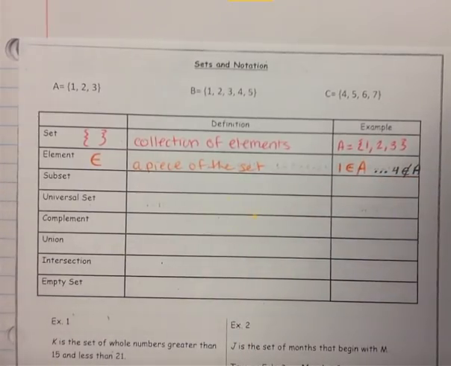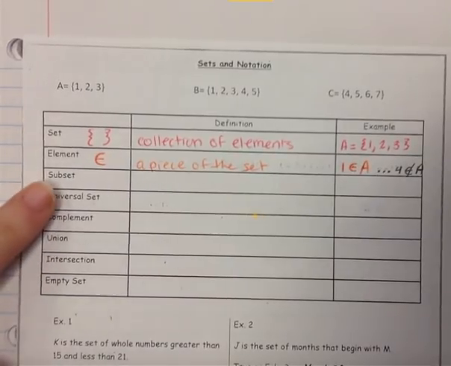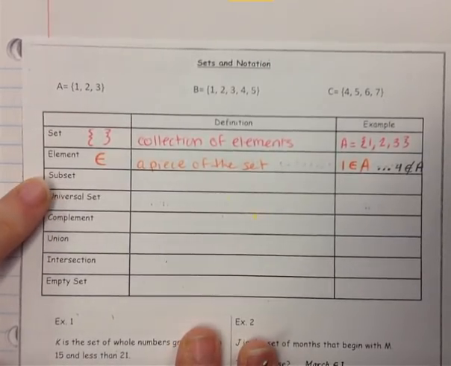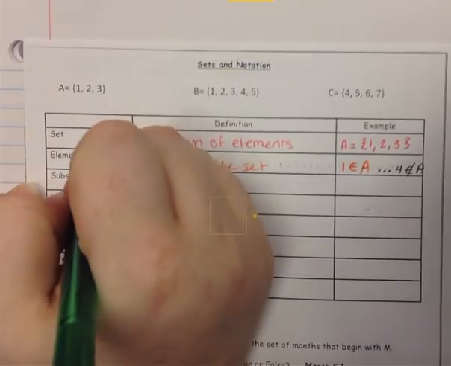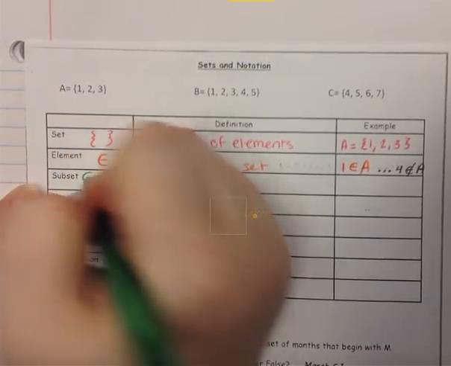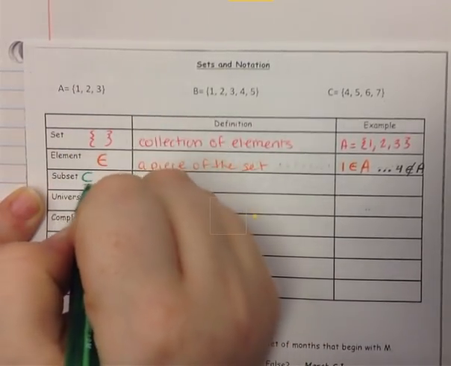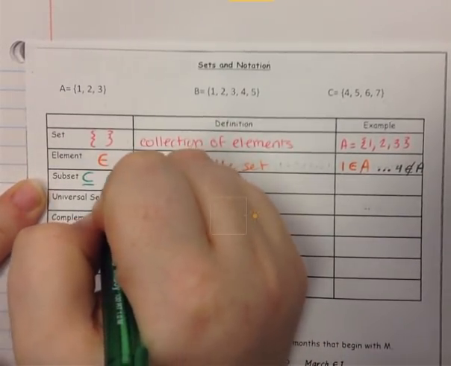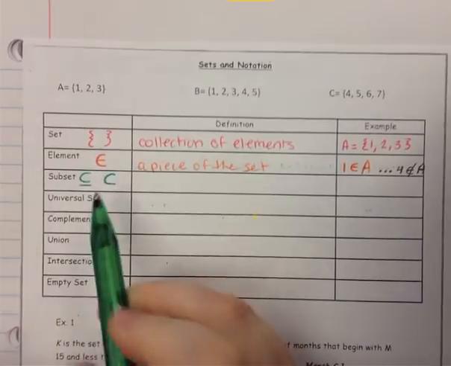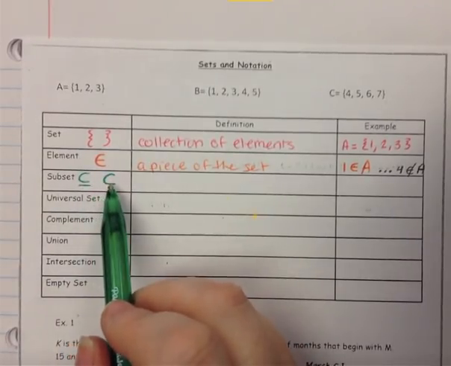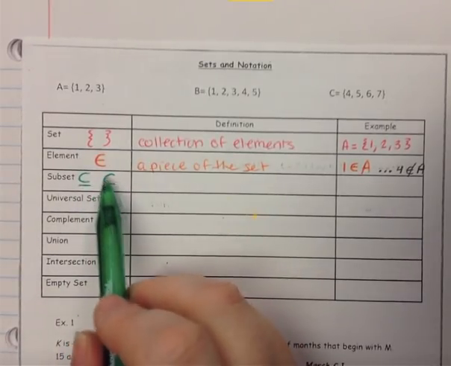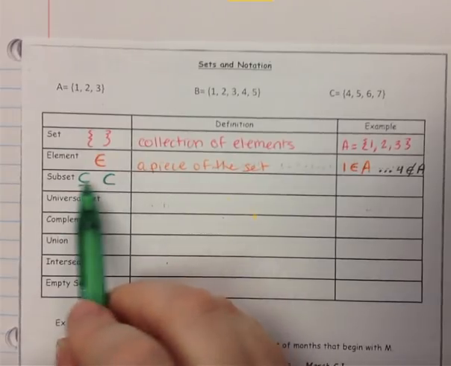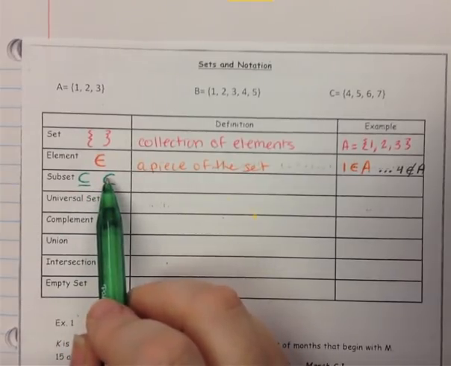The next word is subset. Now you can also use this as with the proper subset. The symbol for subset is the C with an equality line underneath it, and a proper subset is just the C part. I will use these interchangeably, but most of the time I'll end up just using this one.